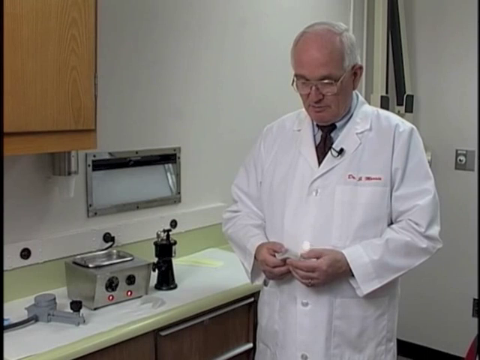Today's appointment we're going to be making final impressions. Since the last appointment we have made a set of custom trays from the primary impressions and casts that we poured from the primary impressions on the last appointment.